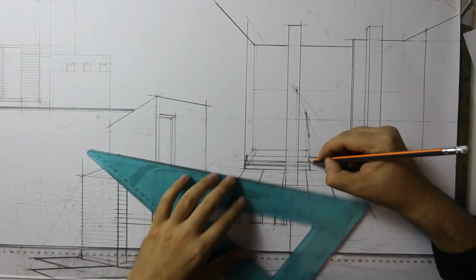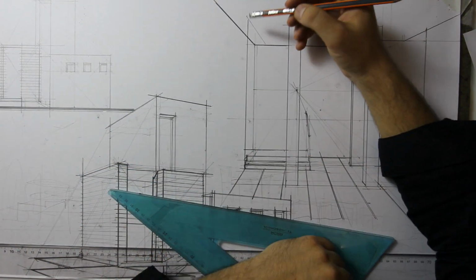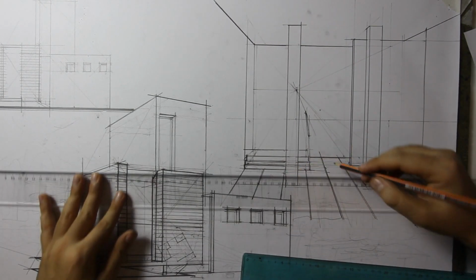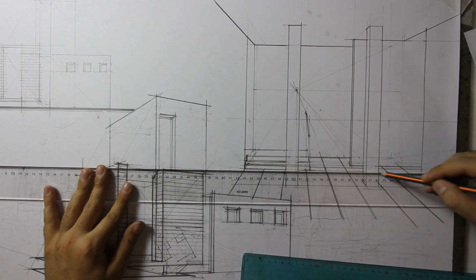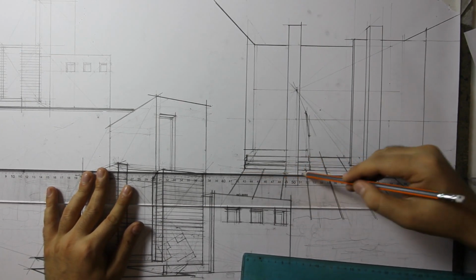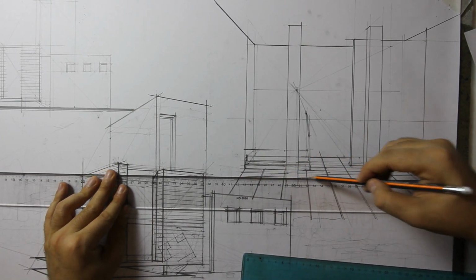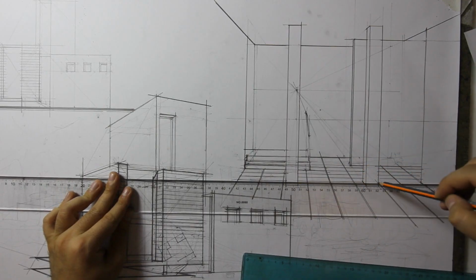We need to start detailing the tiling as well. That's a confusing part over there, because in theory, you don't get to see that part on the top, where you should have the difference in height. You don't get to see that.